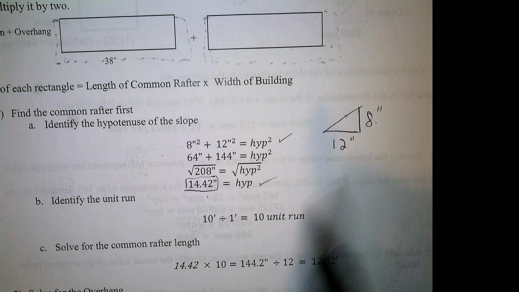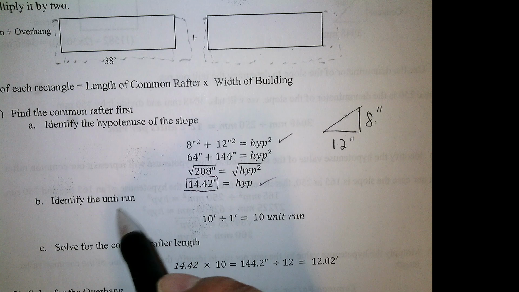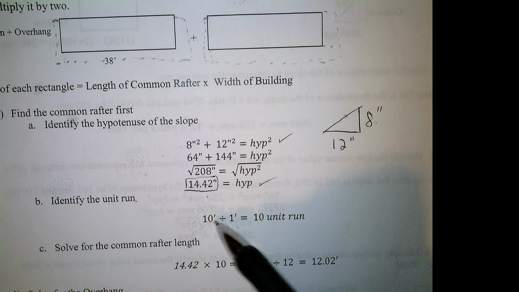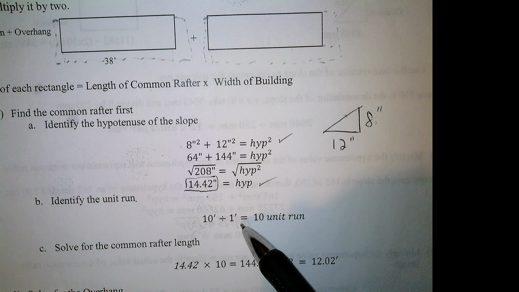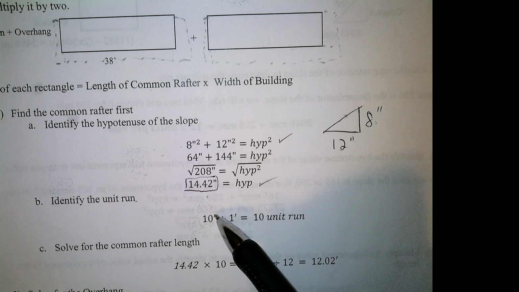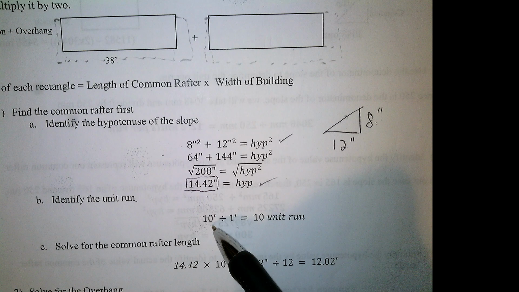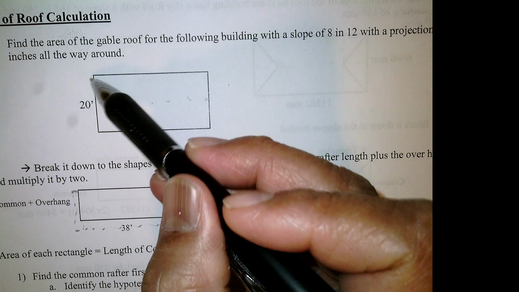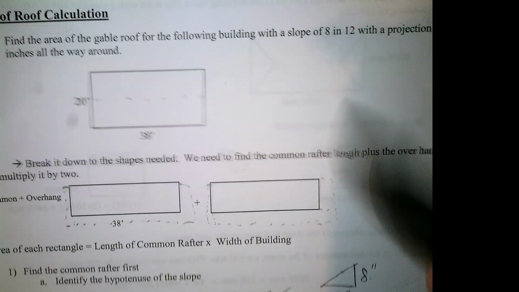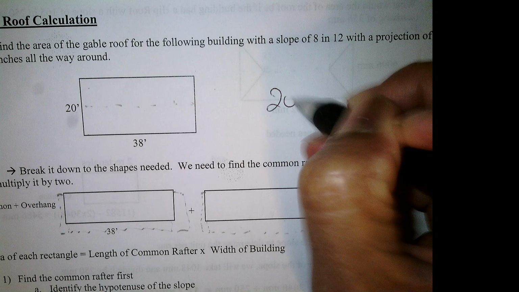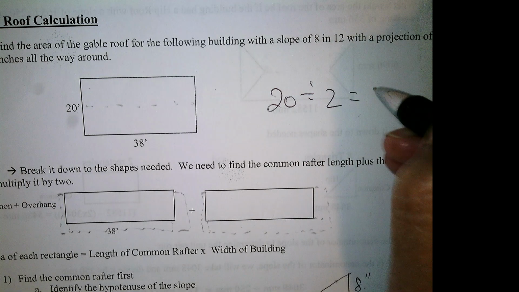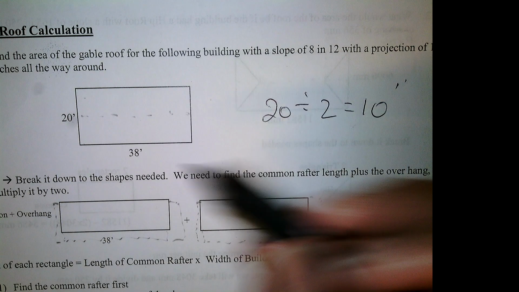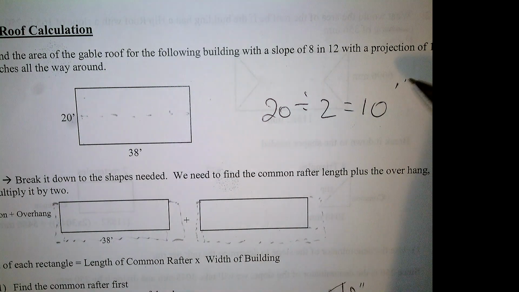The B part: identify the unit run and apply the similar triangle, because now we have a bigger triangle, the run, which is 10 feet. Where do you get the 10 feet from? 10 feet is the midpoint of the 20. See, 20 divided by 2, 10 feet. So the run of the house is 10 feet.